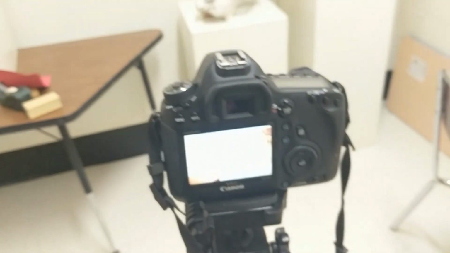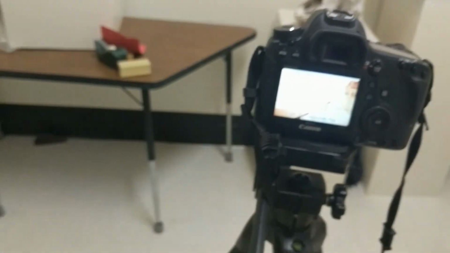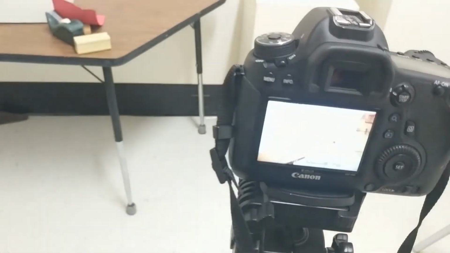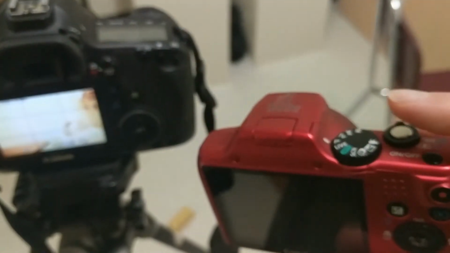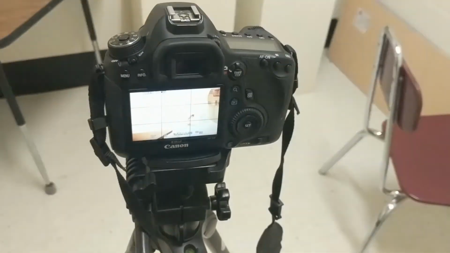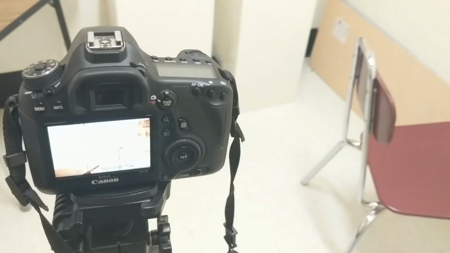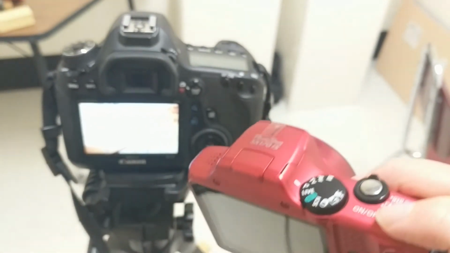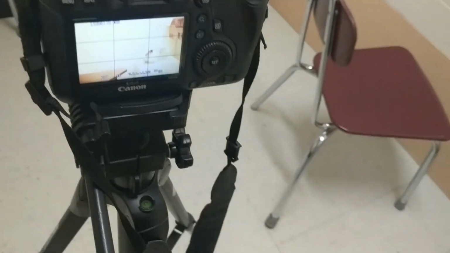I cannot expose this until I turn out the lights and I push the shutter. The other thing I'm going to need is a way to do flash. So you all can do flash using your smartphone, or you can use another camera if you have a flash feature. So I'm going to pop up the flash on this camera and turn it on, and I'm just going to be using this camera, my second camera, just as a tool.